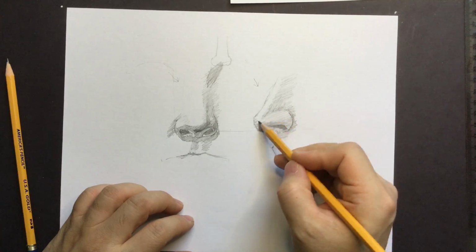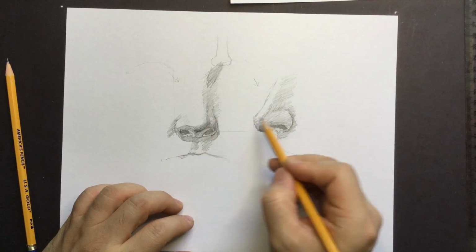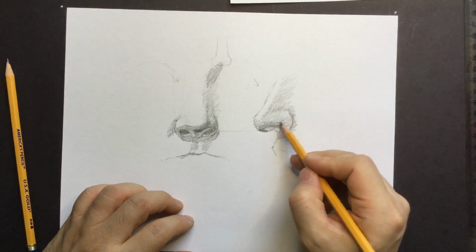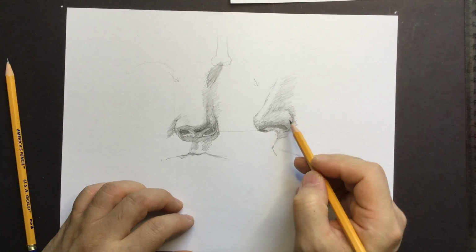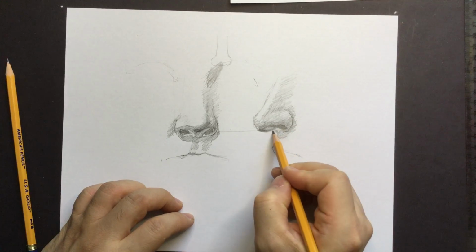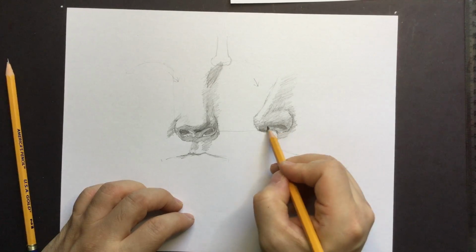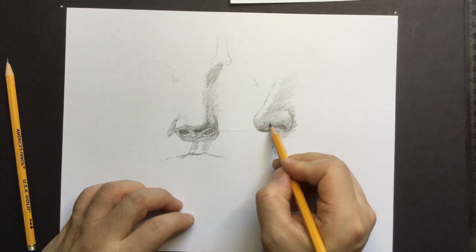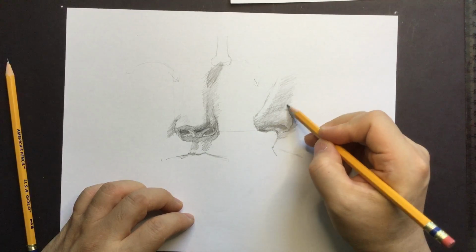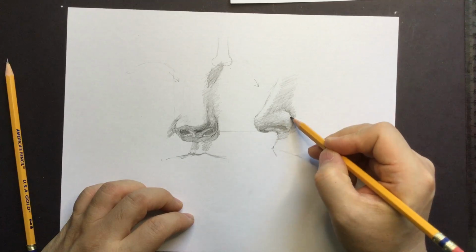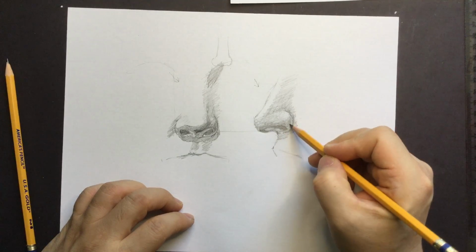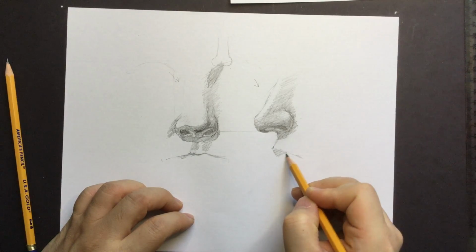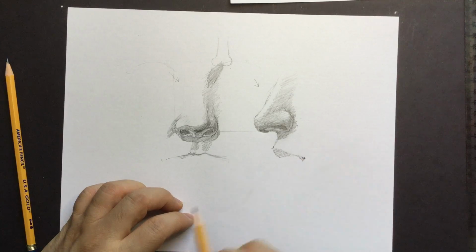Because the light is coming from the left side, this part will be darker than this part. Then shadow. And the mouth part will be coming over there. Okay.